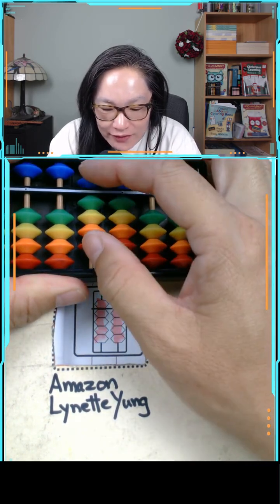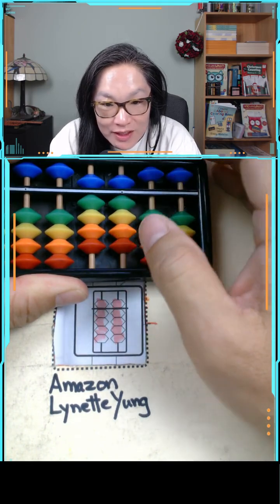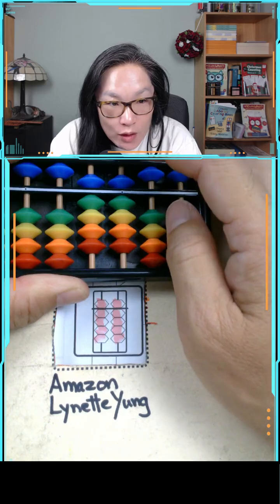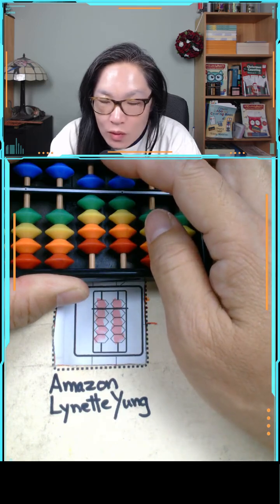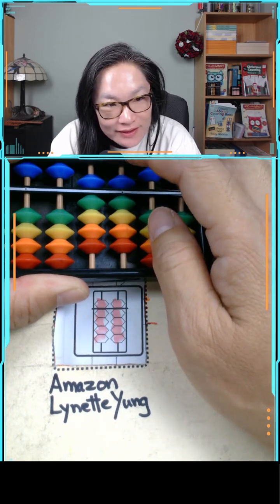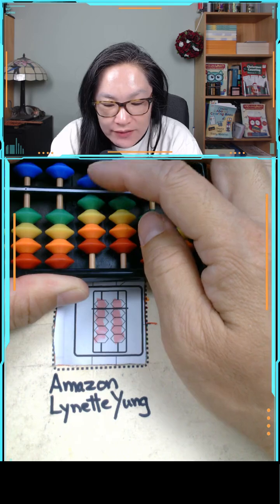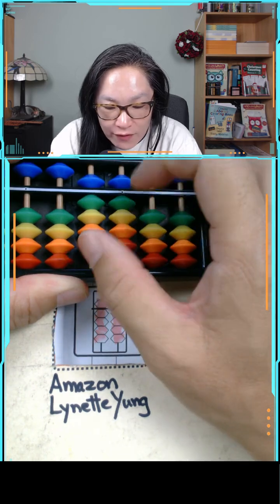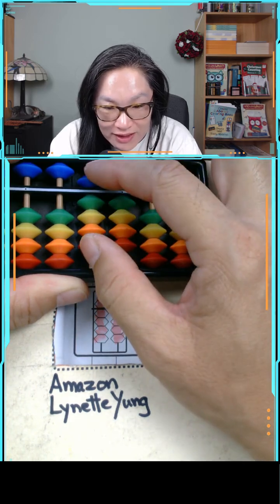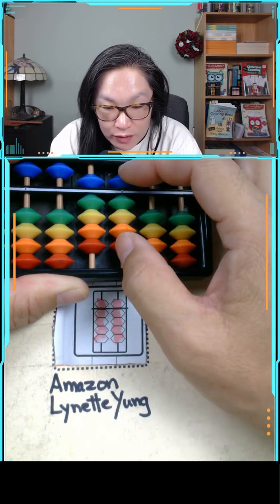Yes. So we have 90 and we have 9. So we have the top bead is a value of 5 and the bottom bead is a value of 4. So we have 5 plus 4 is equal to 9.